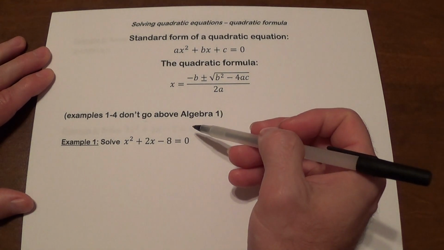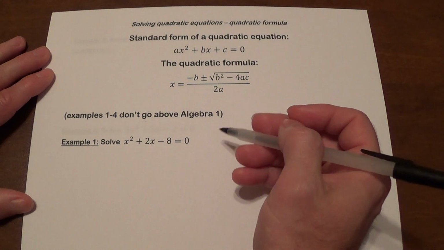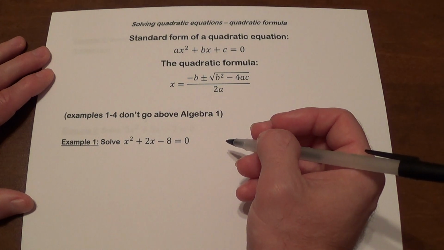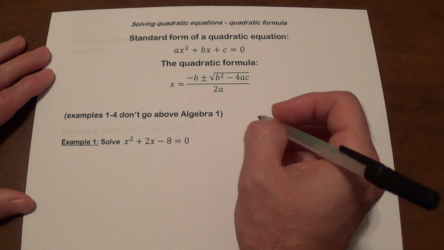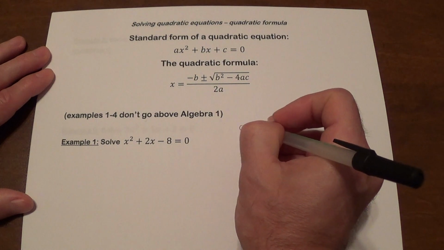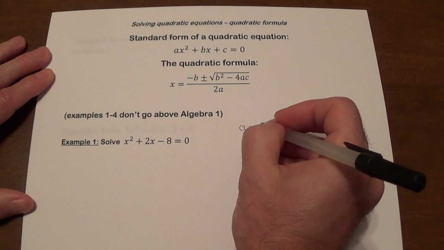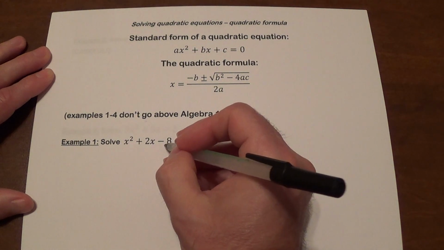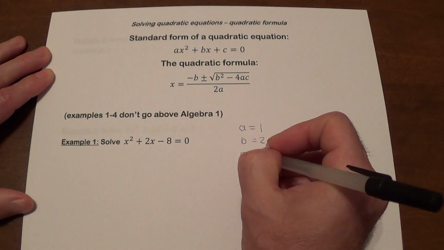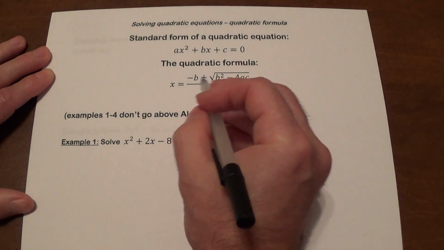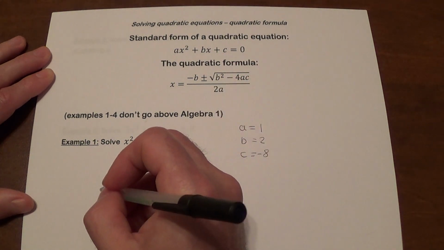By the way, I have examples 1 through 4 that do not go above algebra 1, but if you take an algebra 2 or a higher level course, that's still fine. So we need to figure out a, b, and c. A is the number in front of x squared, that's 1. B is the number in front of x, which is 2, and c is the constant, which is negative 8.